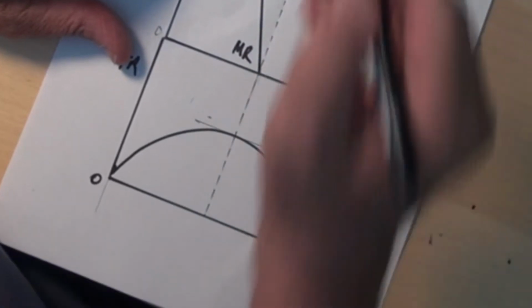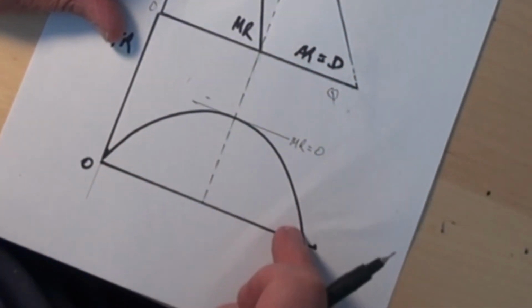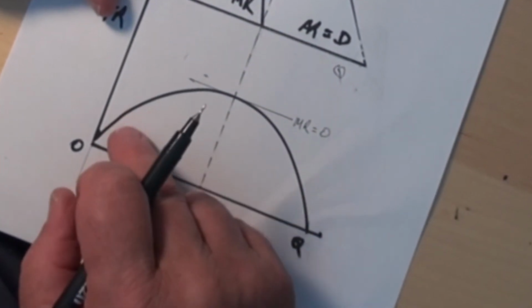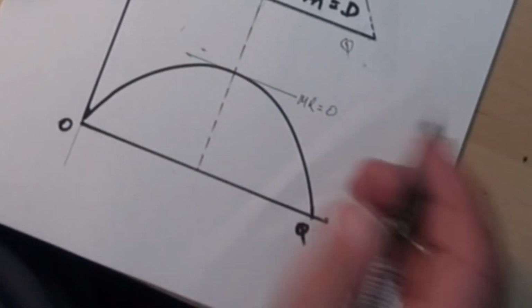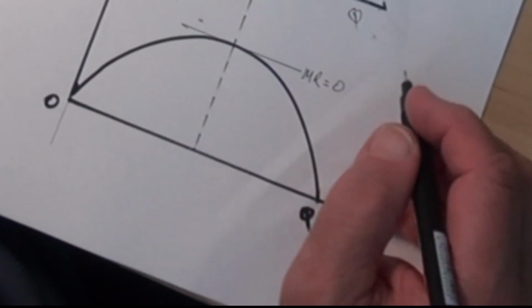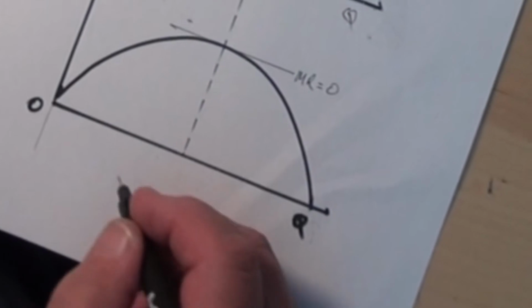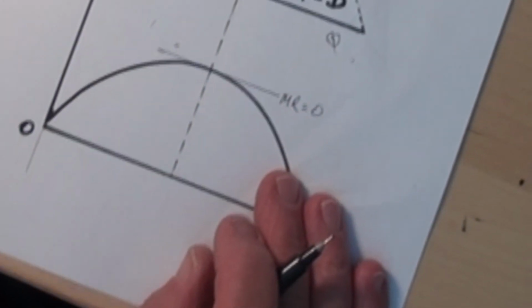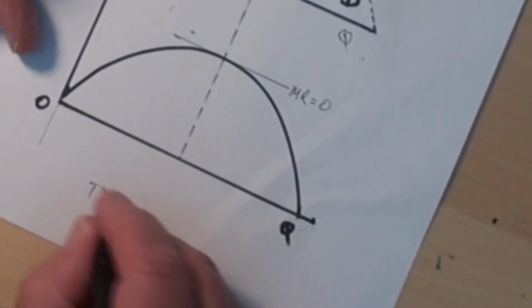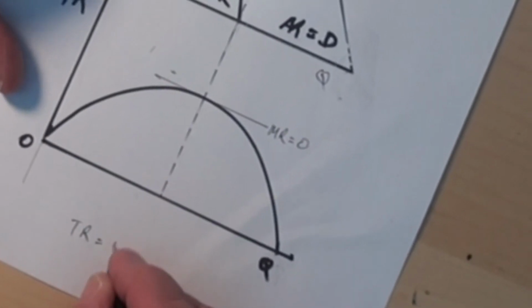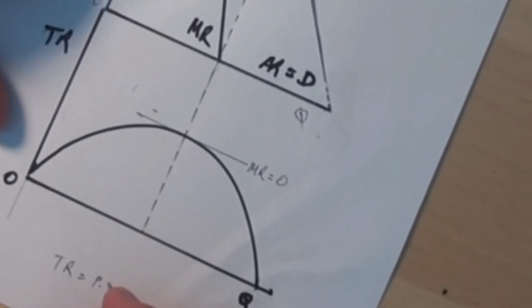Now if we want to derive the total revenue curve with respect to output, then we know that total revenue equals price times quantity.